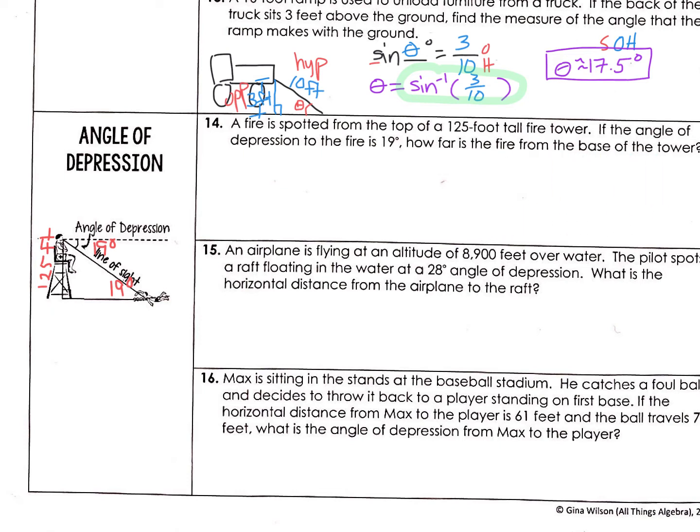Remember, just like that boat, how far was the boat from the base of the lighthouse? This is the fire, and this is the base of the tower. So they're talking about this horizontal line here, so that's what you're going to let be X. So our angle of reference is the 19 degrees, and then we are going to label our pieces. So from here, if I'm touching this side here, here's the right angle, is not across, right? This side here is across from the right angle. That's the hypotenuse. So if that's the hypotenuse, this side here must be adjacent.